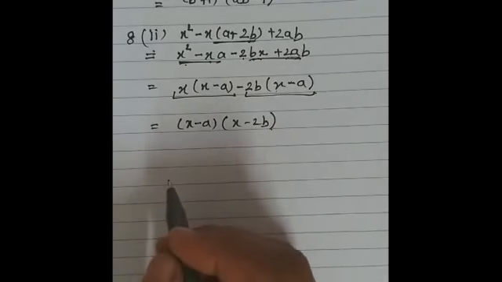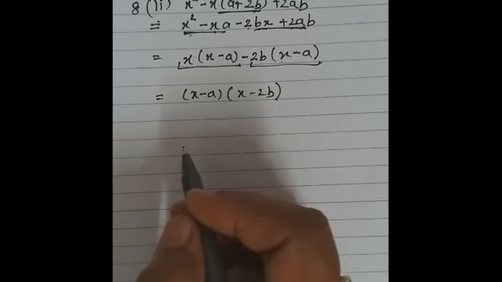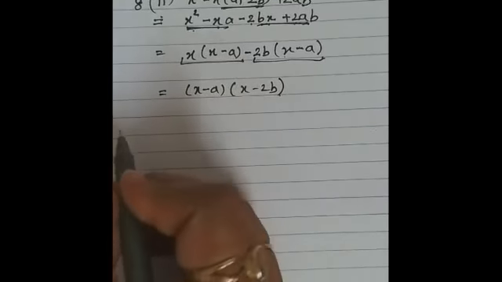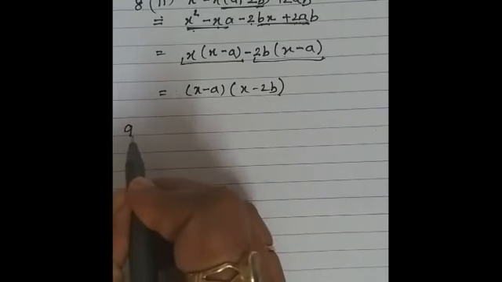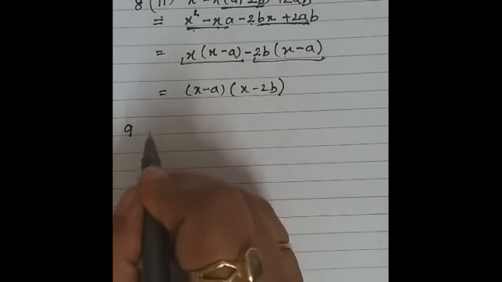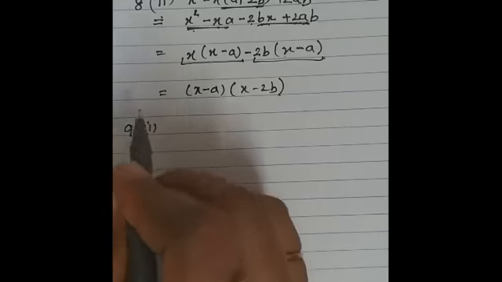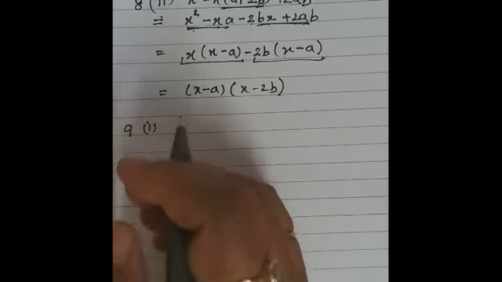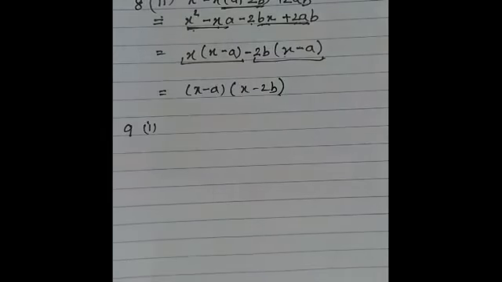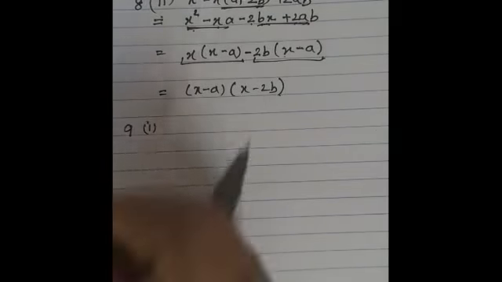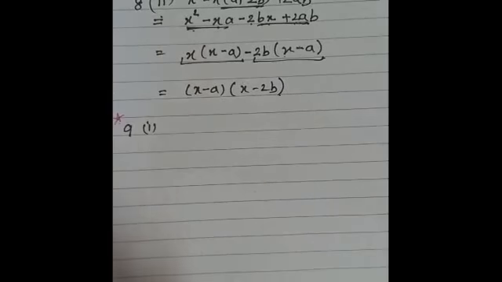Okay. Now let's try question number 9, first part. Children, star mark this question. As you are doing these questions for the first time, you may find it a little difficult to do. So star mark this one.